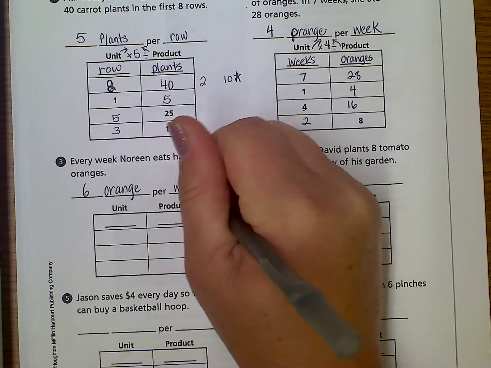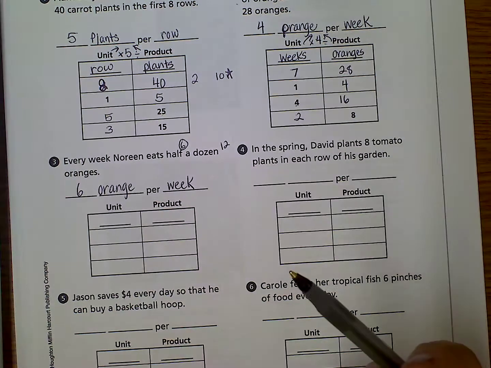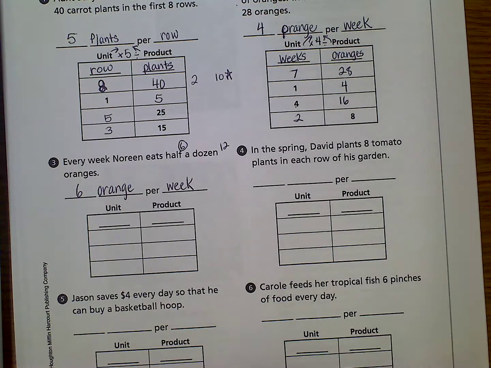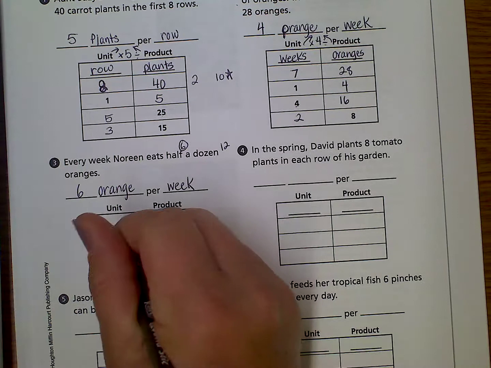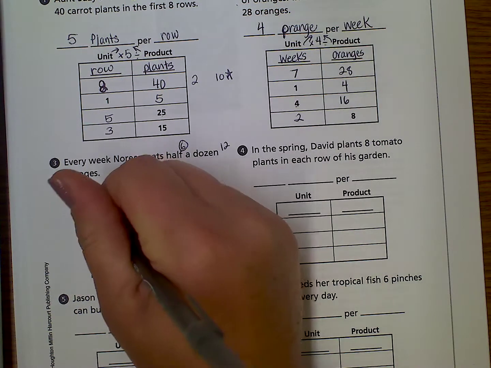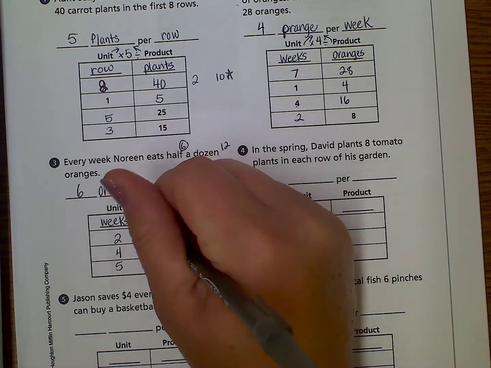And they just gave us a blank table. Now they said to do scrambled, and I just skipped every other number. So I did 2, 4, and 5. And this is the weeks, and it's the products that she's eating, the oranges.